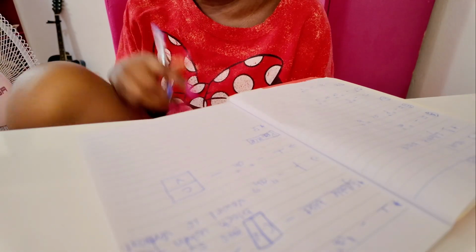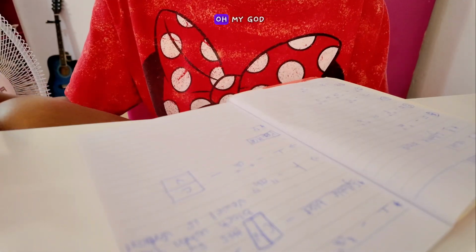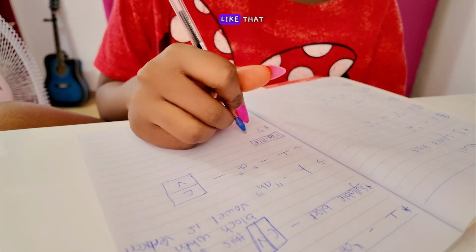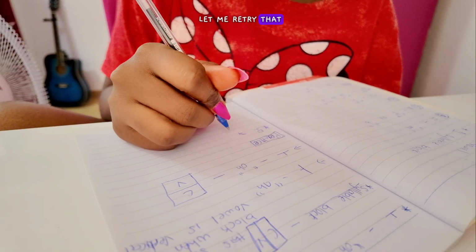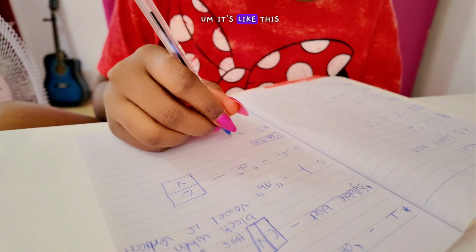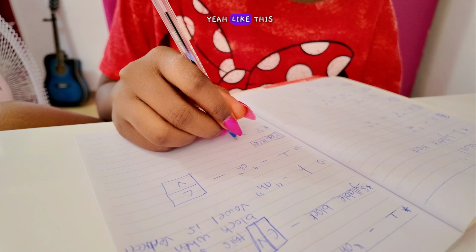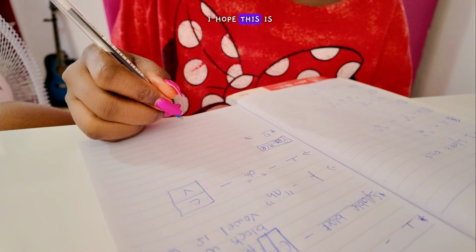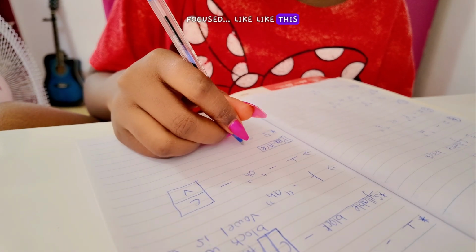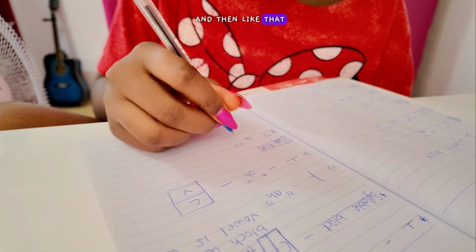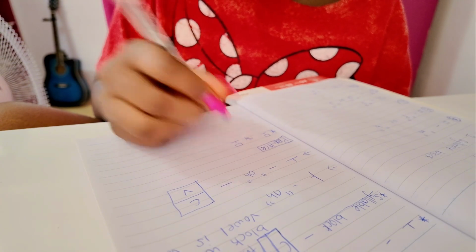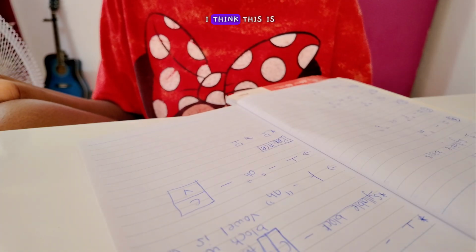Oh no, I don't think they're supposed to be together like that. Let me retry that. It's like this. I hope this is focused. Like this, and then like this, and then I think this is better.